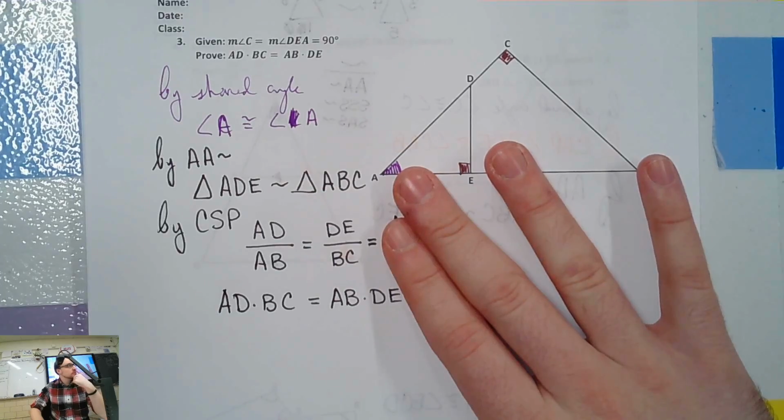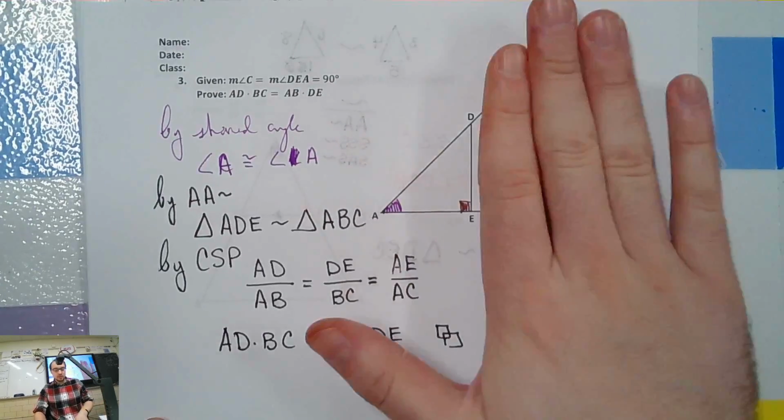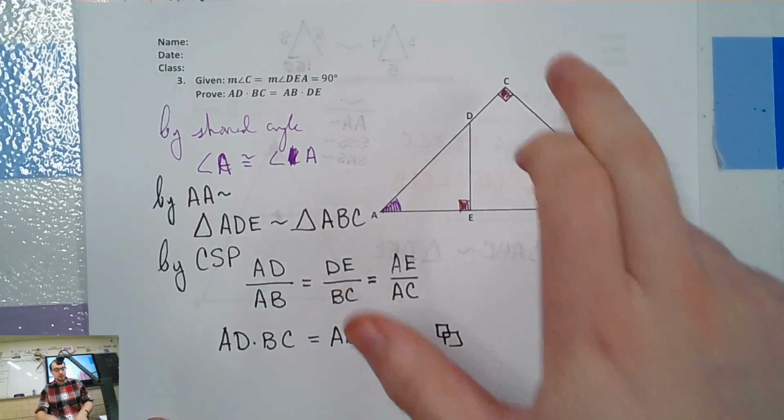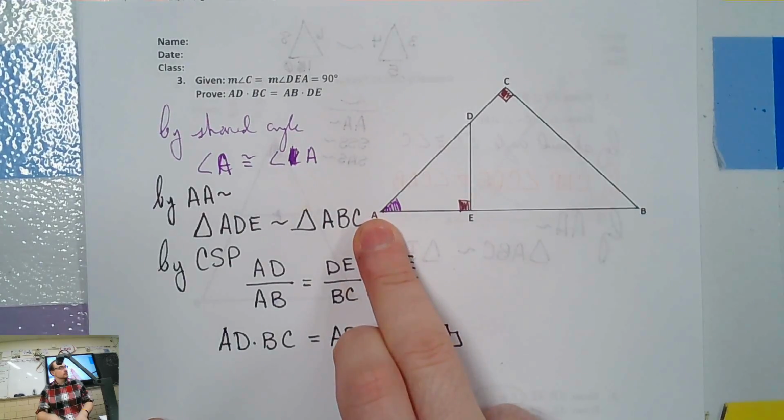So see how this small triangle and the big triangle share angle A? I just heard people say you're going too fast. Gotcha. All right.